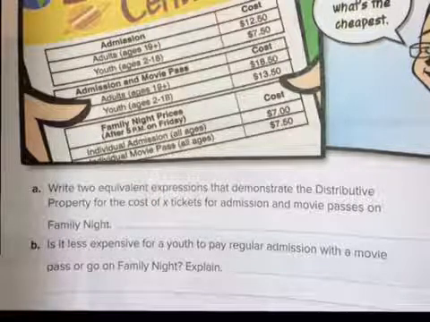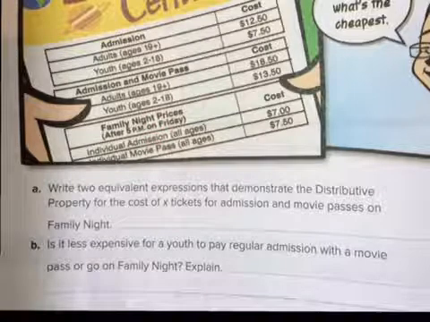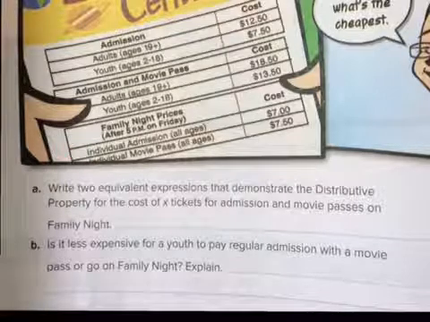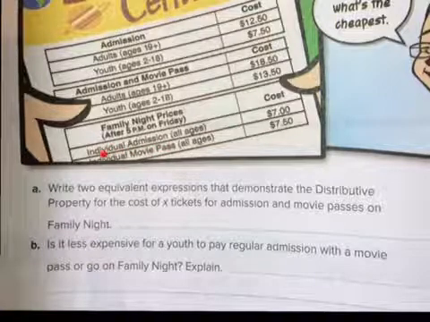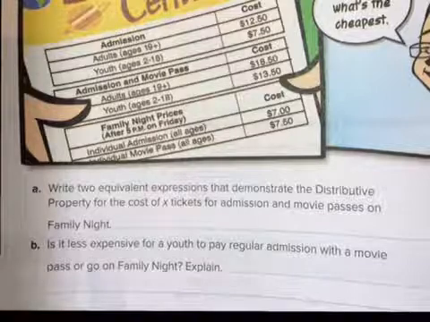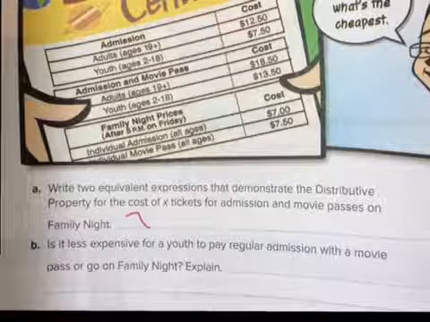We don't know how many, but we know that there's an individual admission for one person, and there's an individual movie pass. I guess this must be some kind of museum where you see a space museum, and then you can also watch a movie as well, like maybe an IMAX movie. We don't know how many tickets, but I know that I can write it using the distributive property of X amount of tickets.